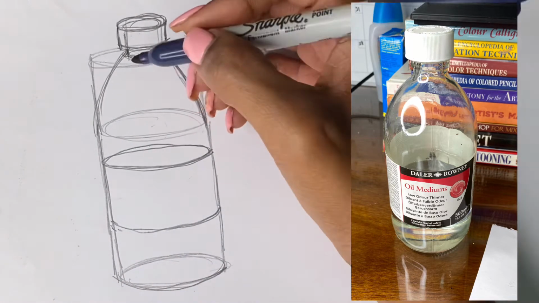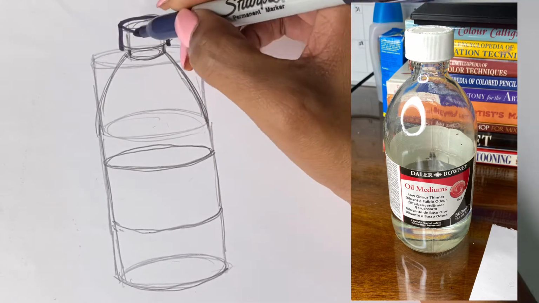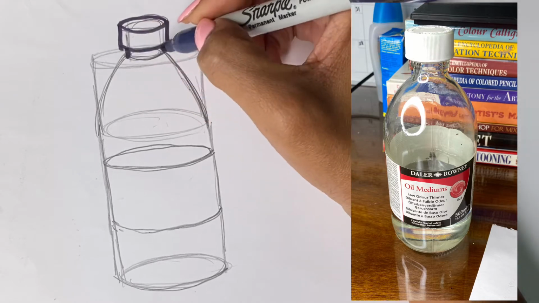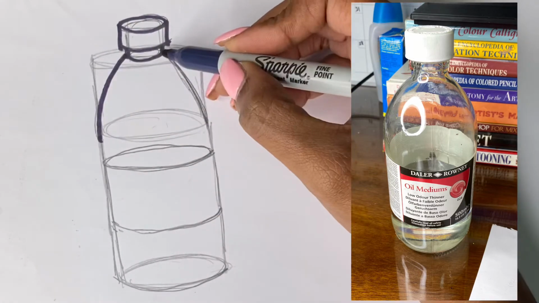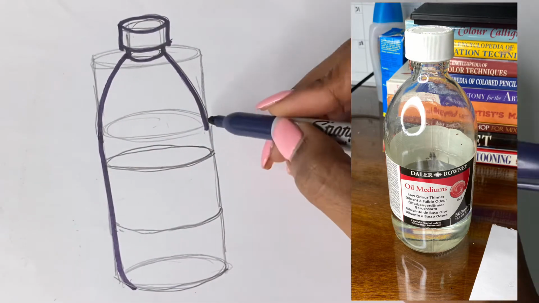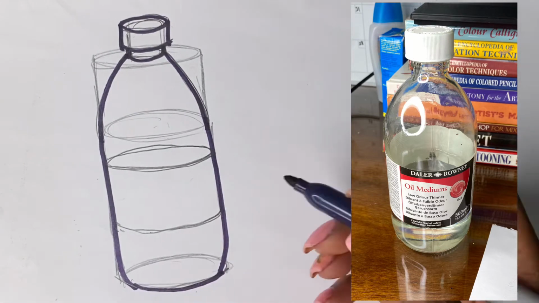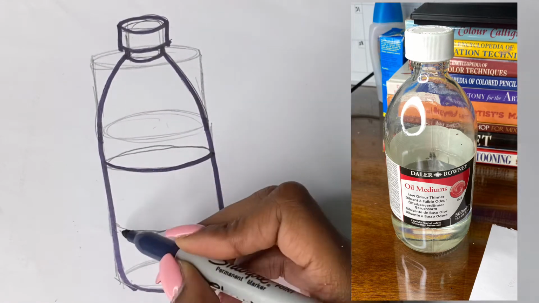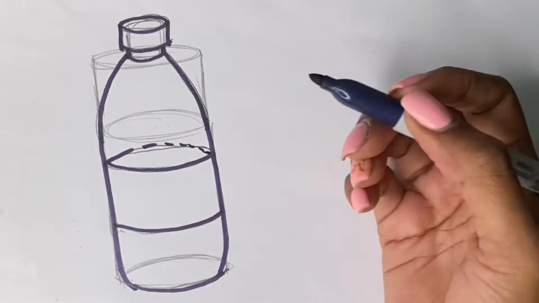Note that the photo I took is a different angle than the actual object sitting in front of me on the table. So the angles are a bit off. Outline in black, and then I'm done.